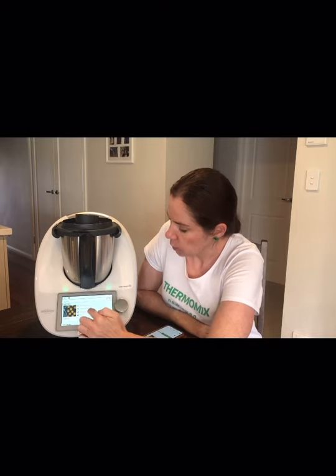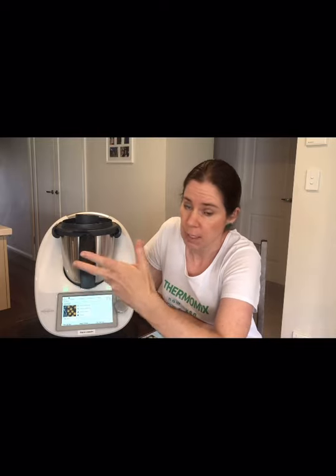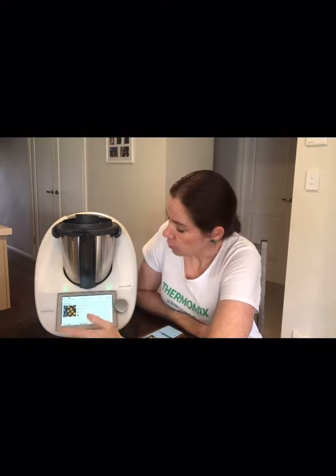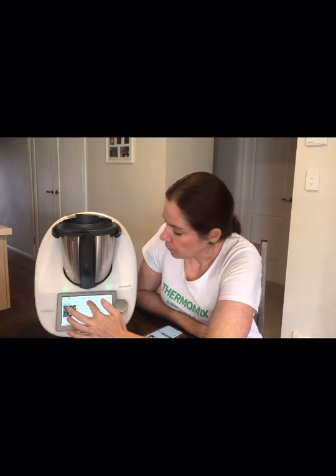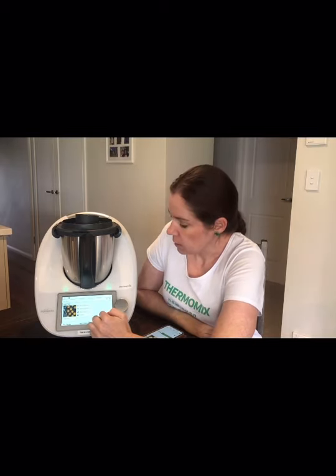Or you can add it to a collection. So you can add it to desserts or treats or whatever, you can name your own folders. You can remove it altogether from your weekly planner and you can add it to your shopping list.